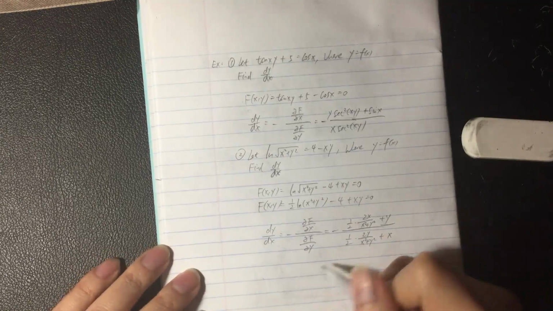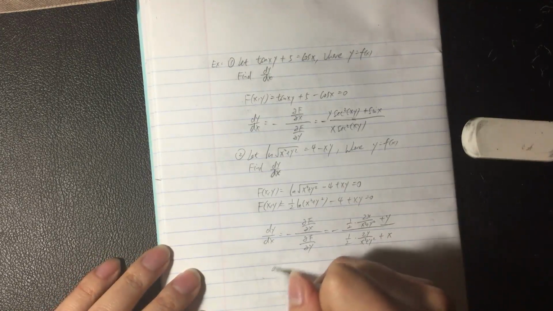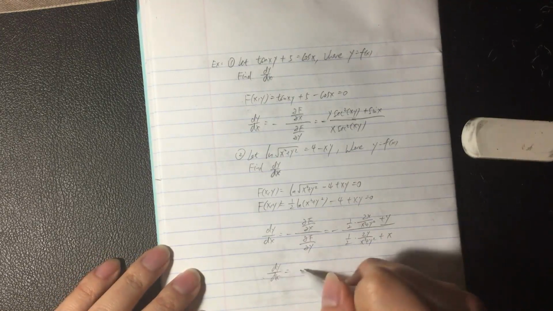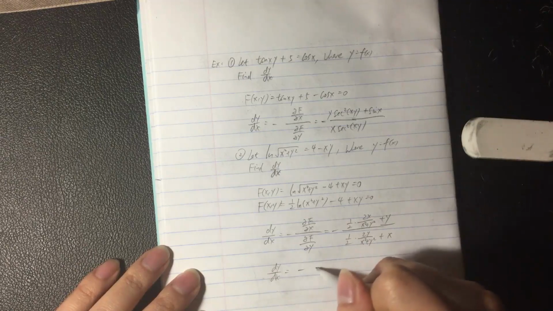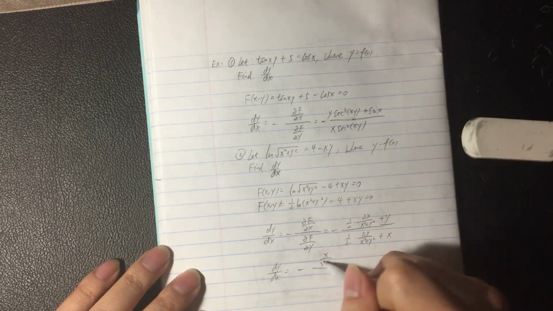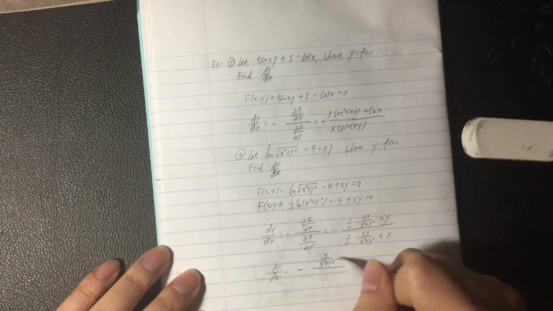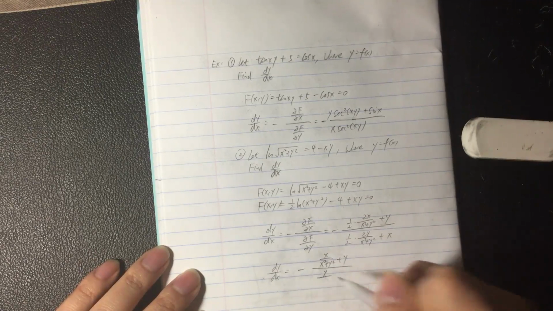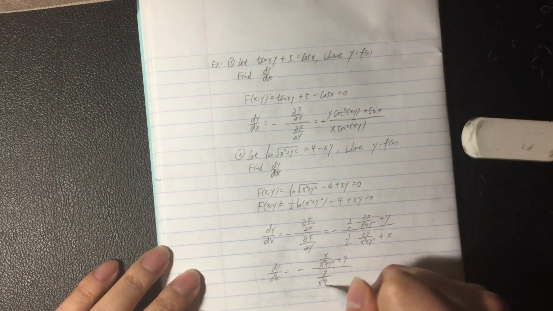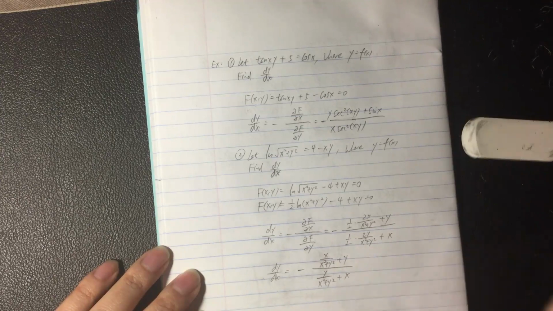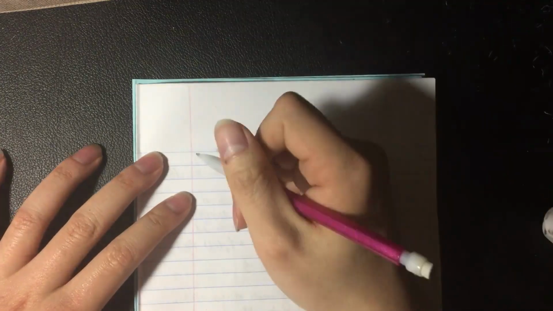Then if I simplify, it can be rewritten as x over x squared plus y squared plus y, over y over x squared plus y squared plus x. Next example.